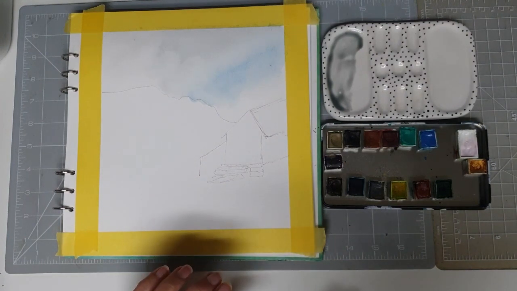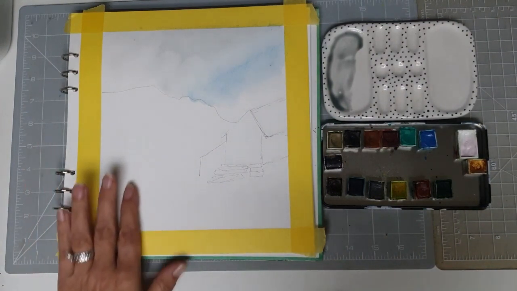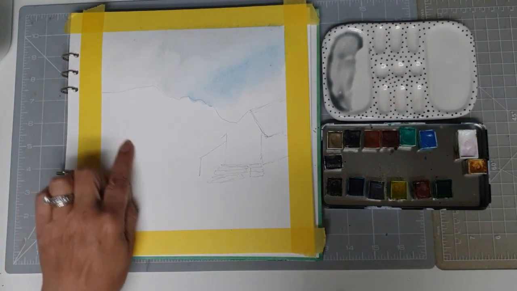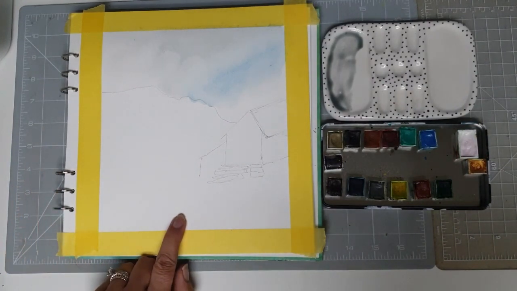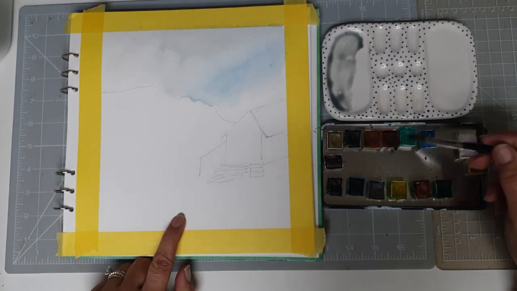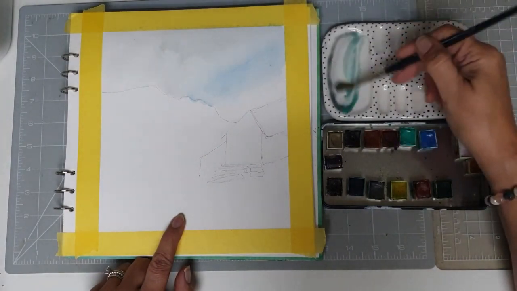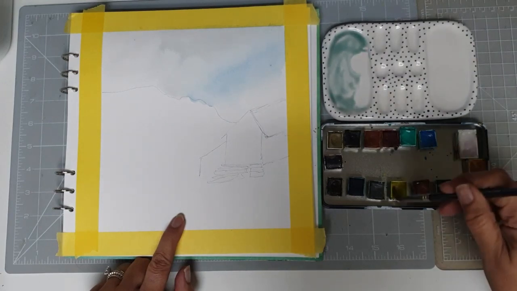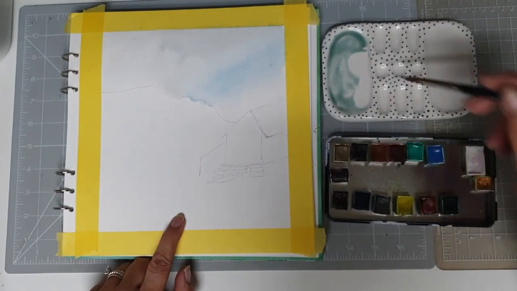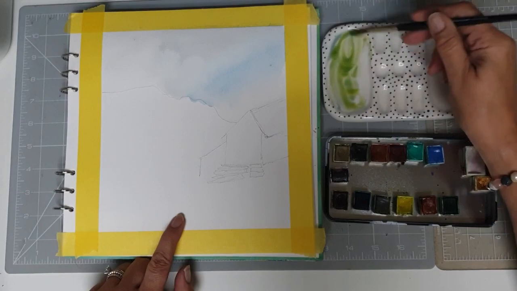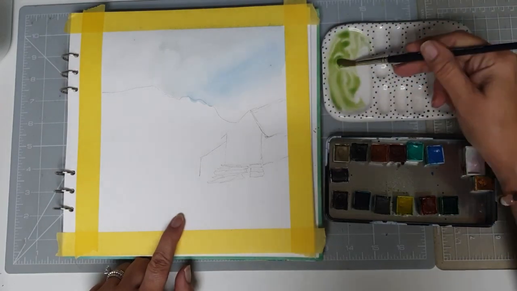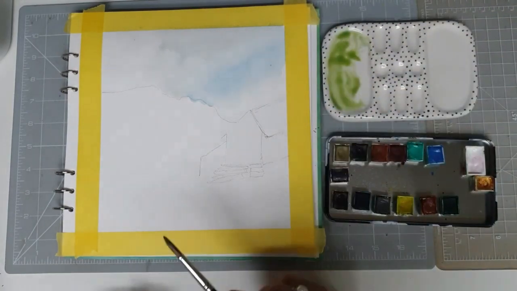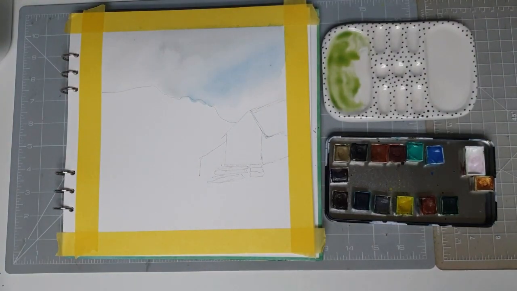Which bit shall we do next that's not going to be in the way? Well, we've got quite a strong mountain coming across here, and it's got quite a lot of green on the top. That's kind of about right. So let's see.